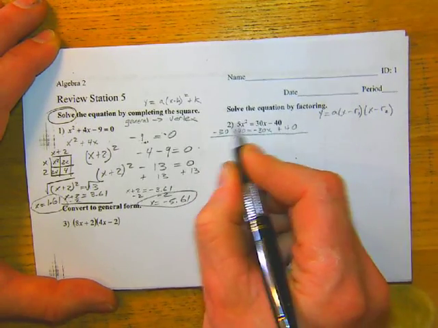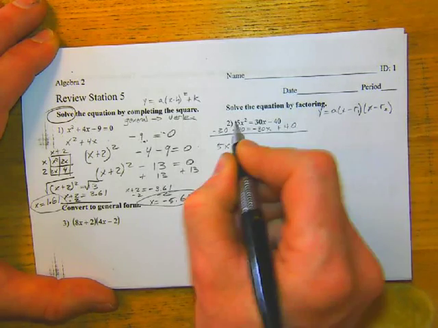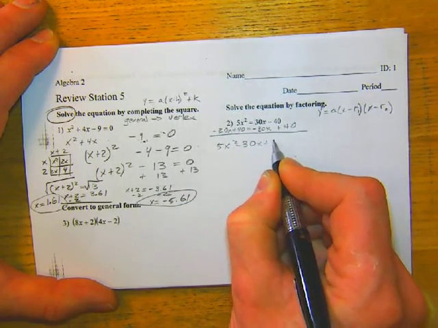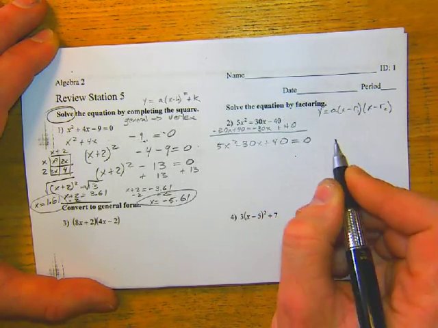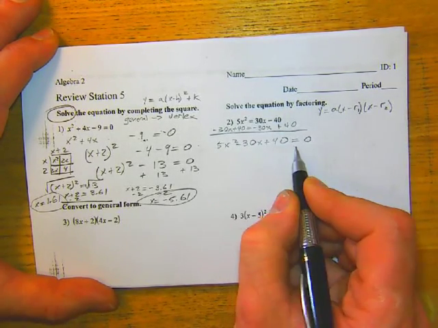And then I'm going to arrange this in general form. 5x squared, oh, that's an x right there, minus 30x plus 40. And of course what I was left with here was simply 0. That's going to be important because I can't solve if I don't have it equal to something. All right, now I want to factor this.